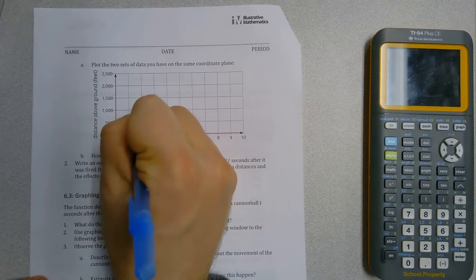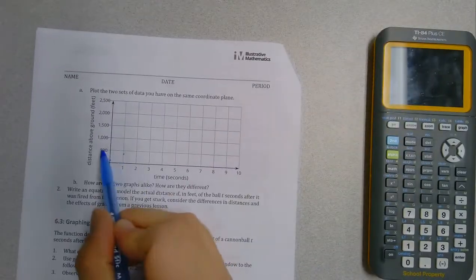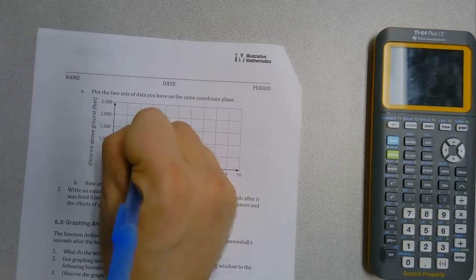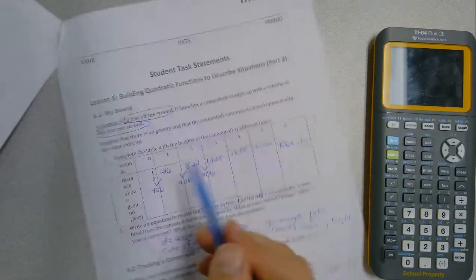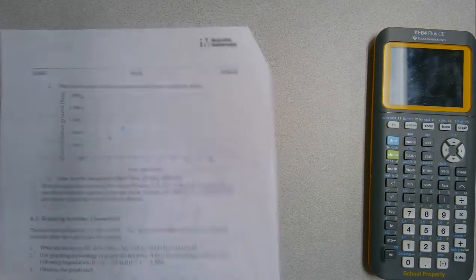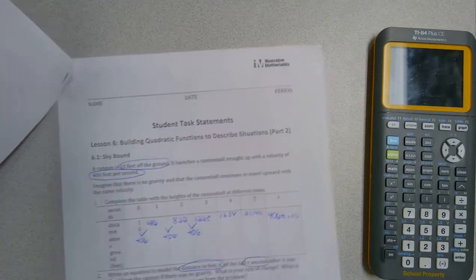Well, maybe 416 is about right there. And 2 seconds, I'm at 822, so I'm going to estimate it to be about right here. And then 3 seconds, I'm at 1,228 feet. 4 seconds, 1,634.